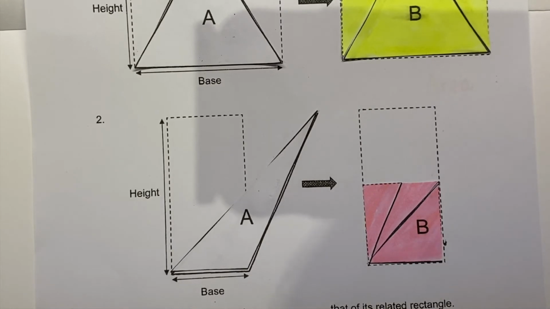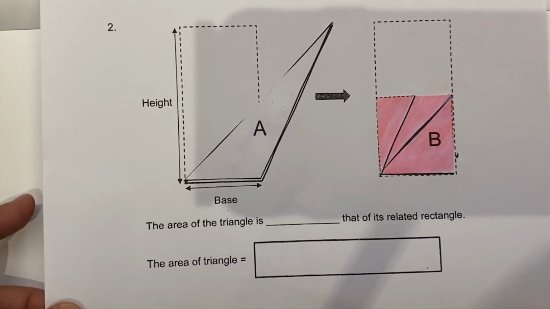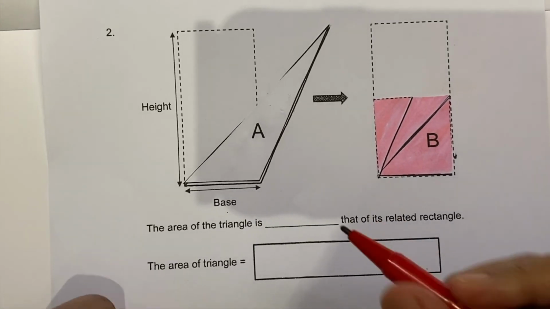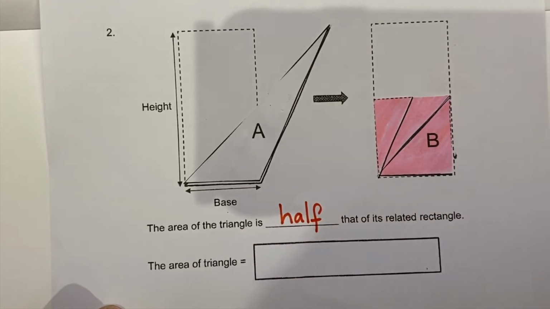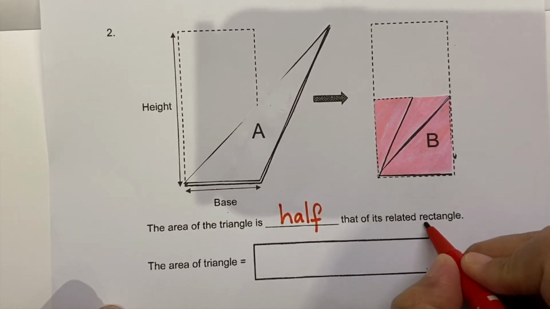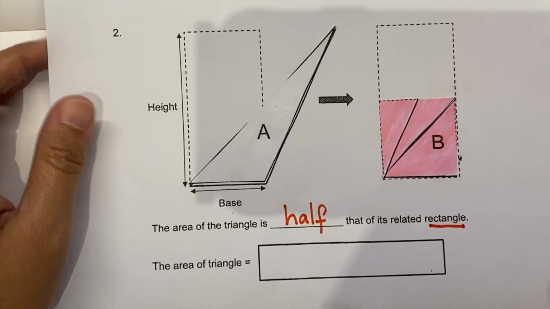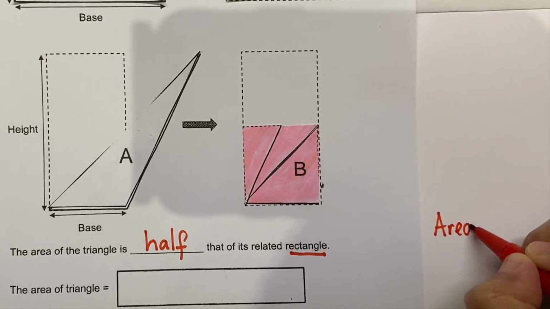So what can you say about the area of a triangle? All right, so we can say that the area of the triangle is half that of its related rectangle. As you can recall, what is the area of a rectangle?